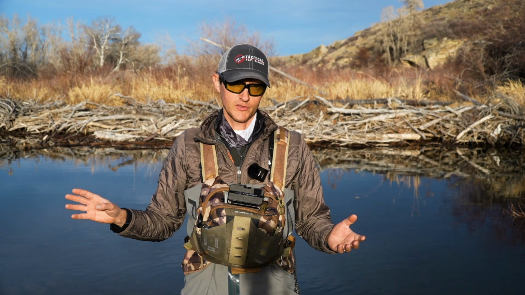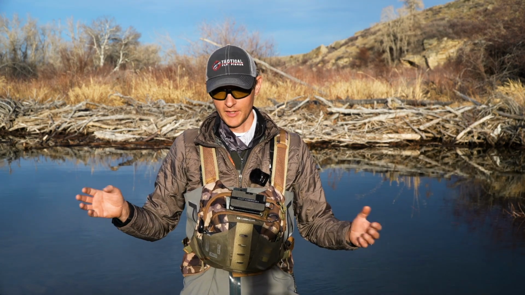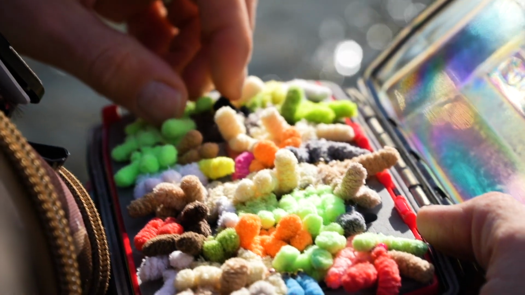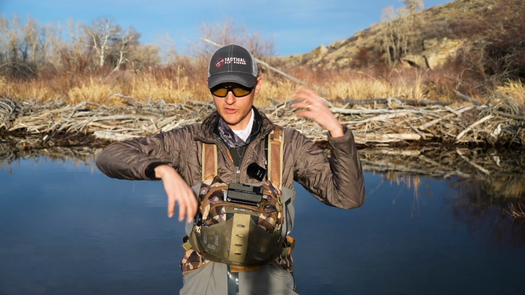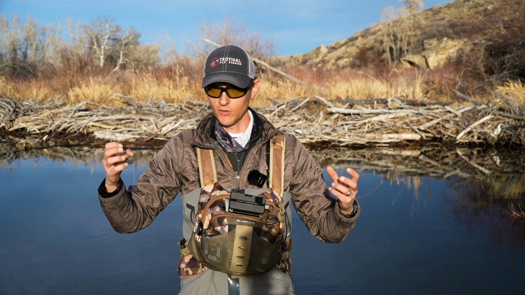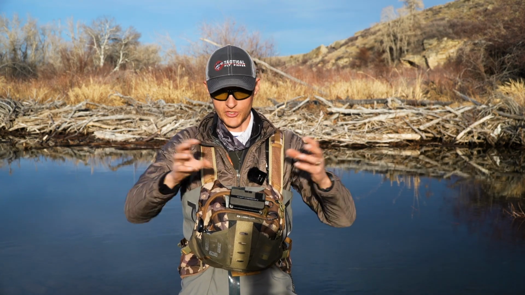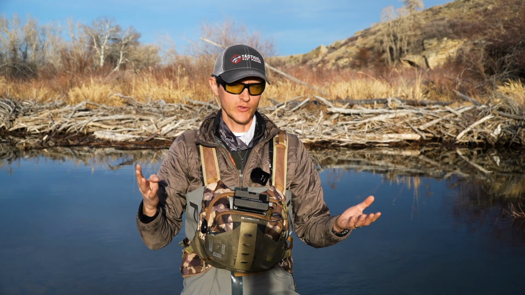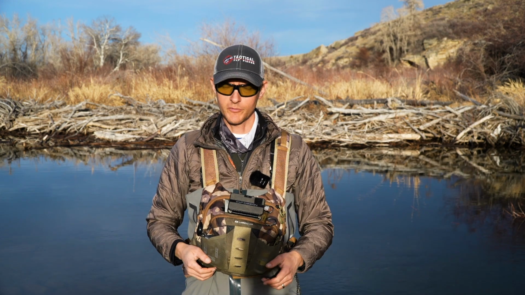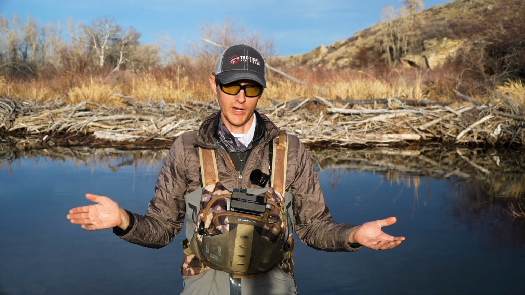And then the last sink rate, the slowest types of flies, would be something like a mop. If you look at a mop, it's nothing but interstitial spaces. It catches a lot of water on the drop and slows it down. Or if you had a fly that had tons of rubber legs, a palmered hackle, something like that, lots and lots of fibers or stuff to catch water, that's going to slow your sink rate down even more. So you can use those different sink rate categories within your nymphs to tailor micro adjustments in your sink rate without adjusting the weight of your flies.